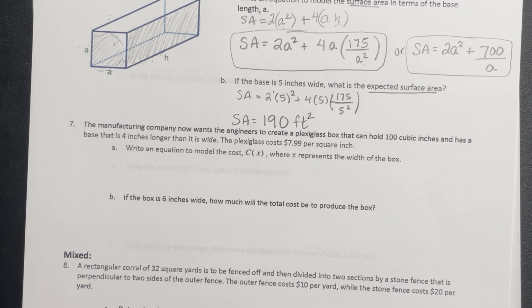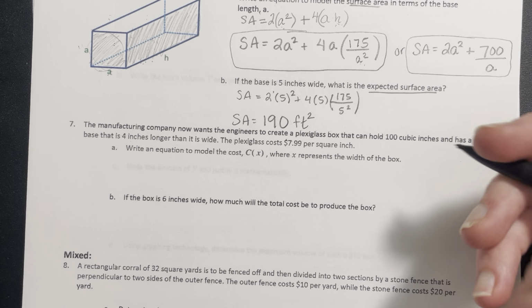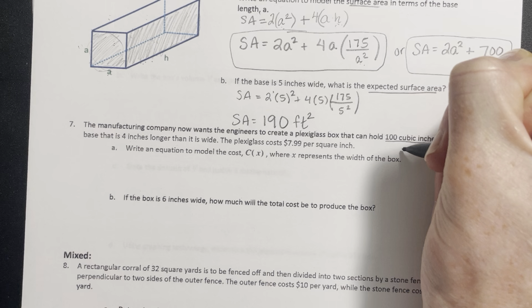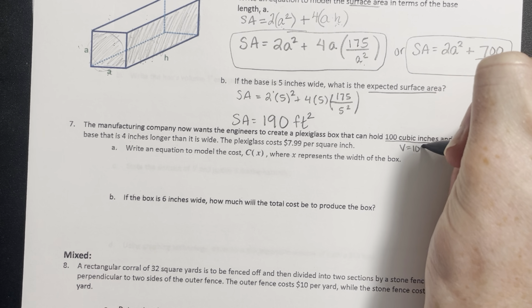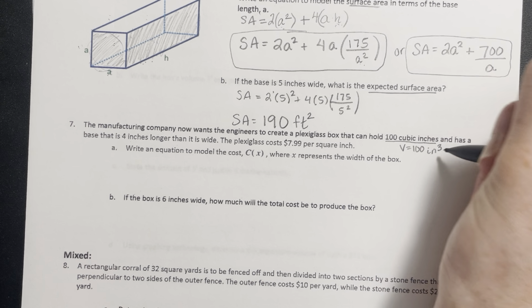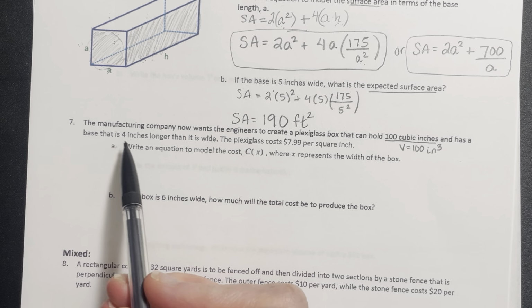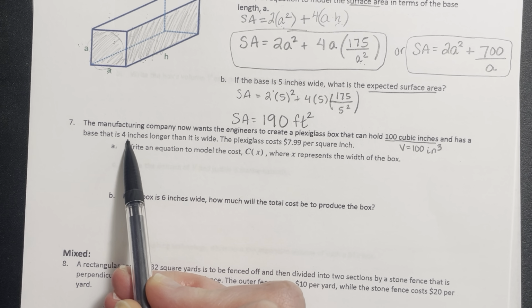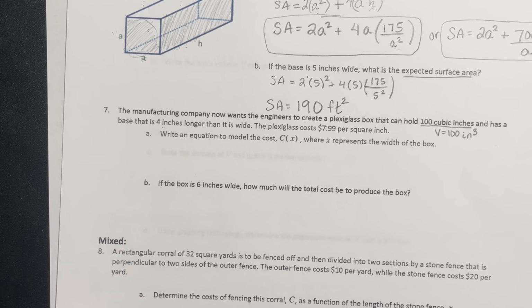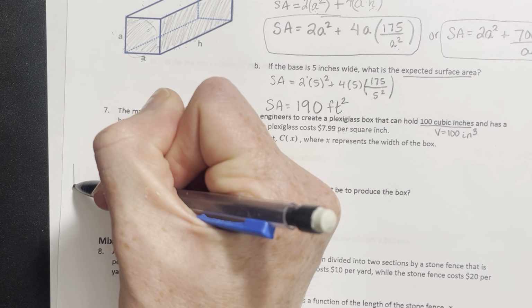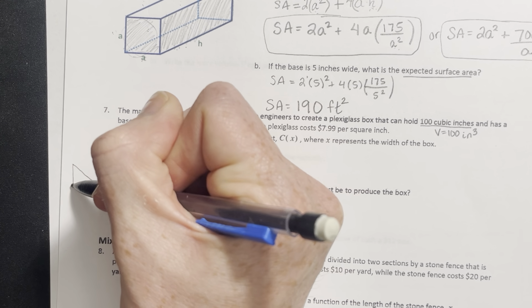For number 7, we're creating a plexiglass box that holds 100 cubic inches. So that tells me the volume is 100 cubic inches. And it has a base that's 4 inches longer than it is wide. So in this case, I don't know what the actual box looks like, so I'm going to draw another box.